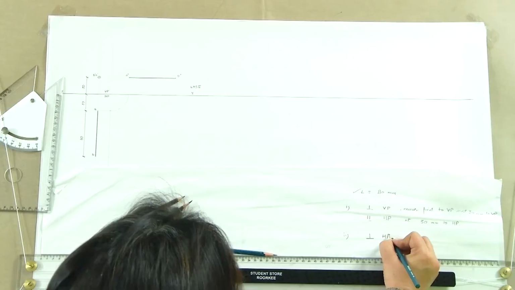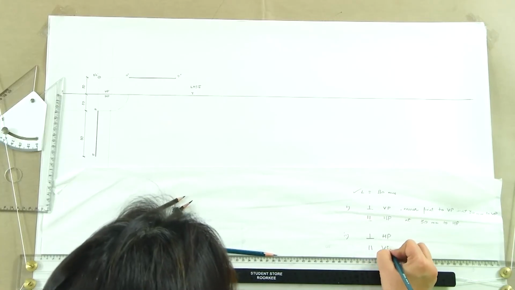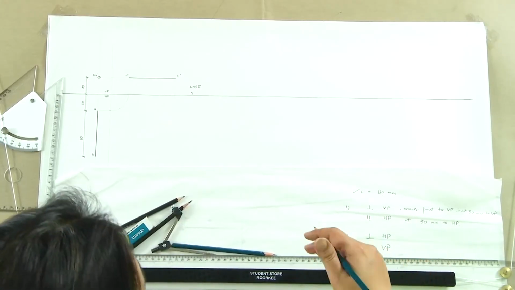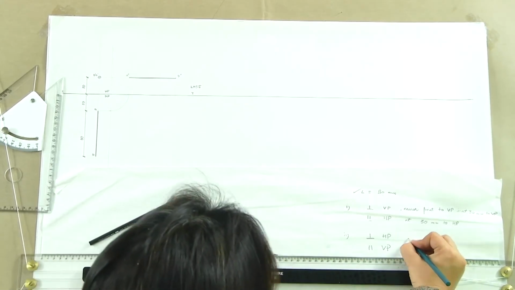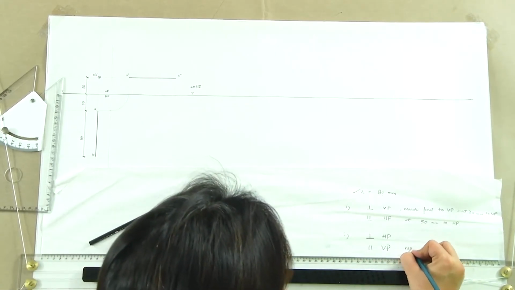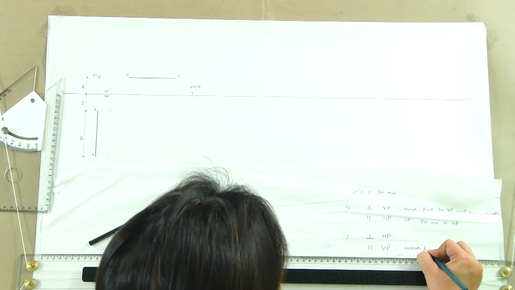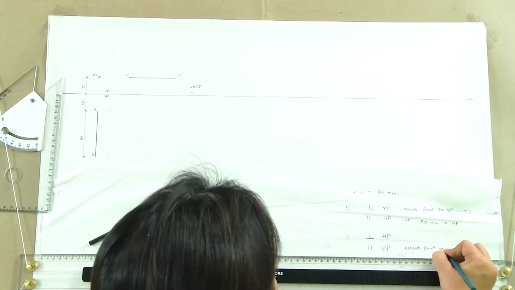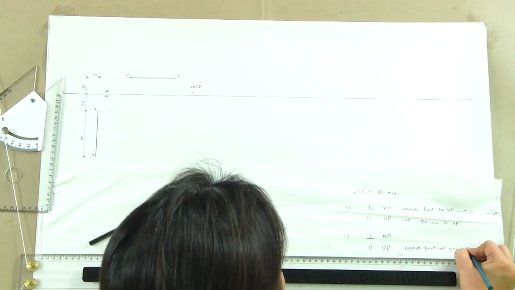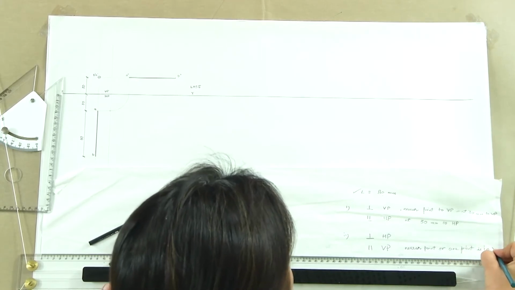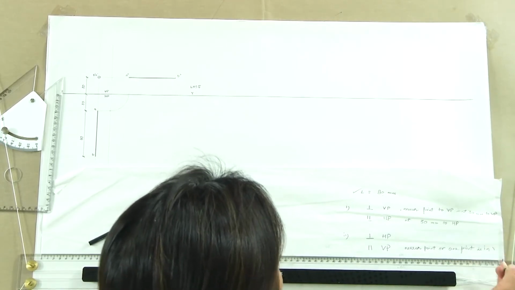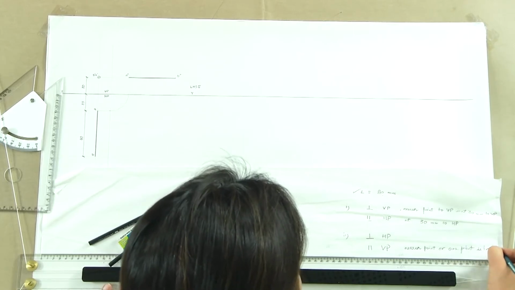Now, let us take another case where the second case is the line remains 80 mm, but it is perpendicular to HP and parallel to VP. So, it is perpendicular to HP and parallel to VP. The nearer point, or one point of the line, is in HP.